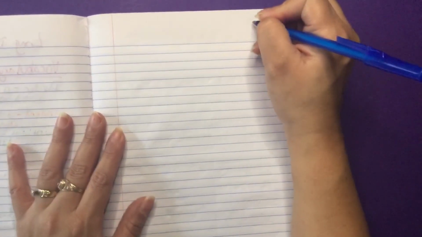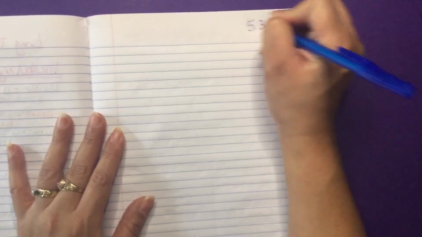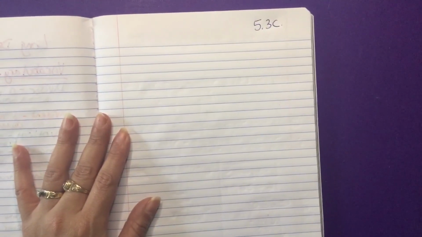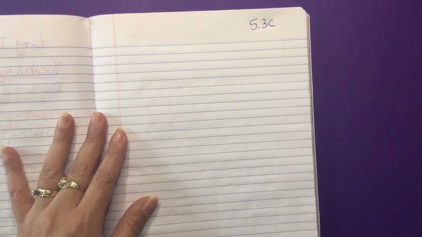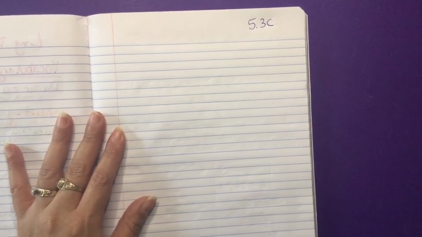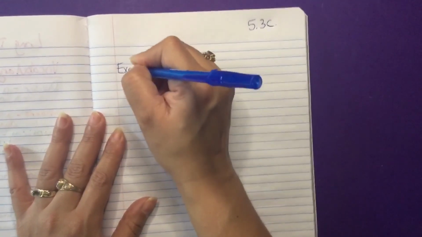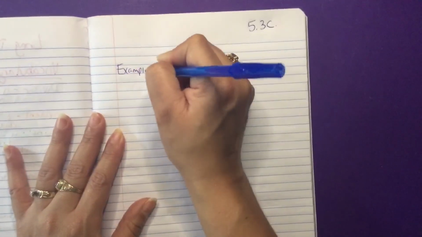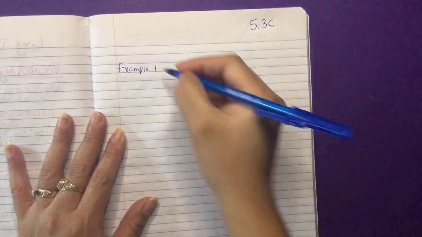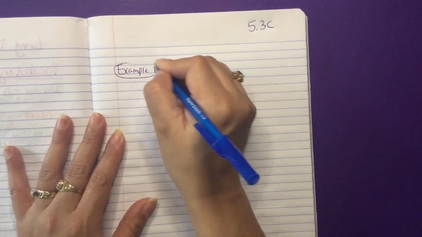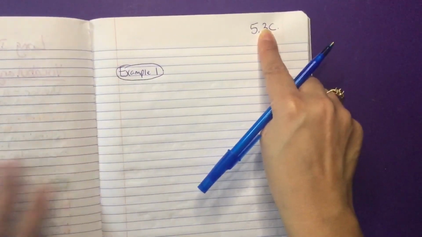So again, our TEK number will be 5.3C. That is our TEK number, 5.3C. Okay, and we're gonna write right here example 1. This is example 1, and it's still 5.3C. I'm not writing the title because it's the same thing from yesterday, long division.